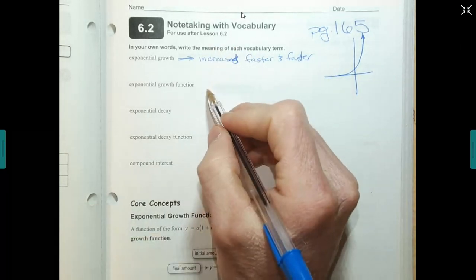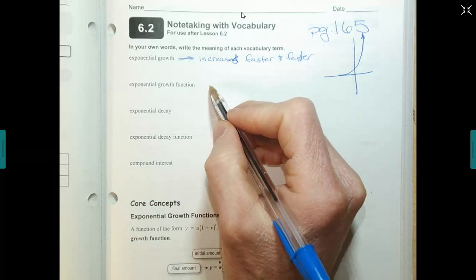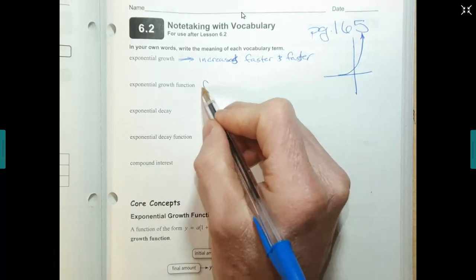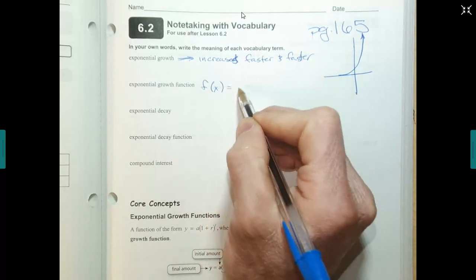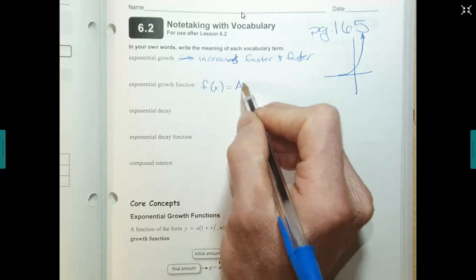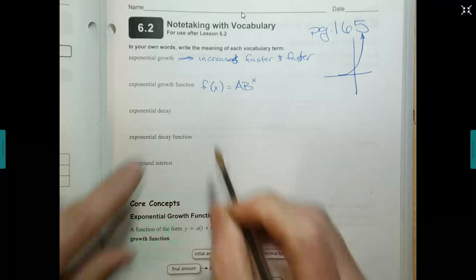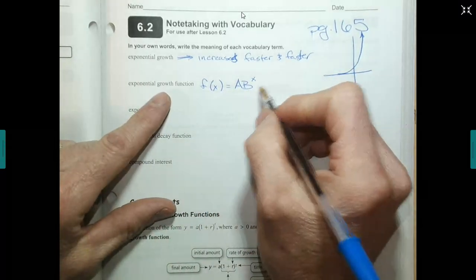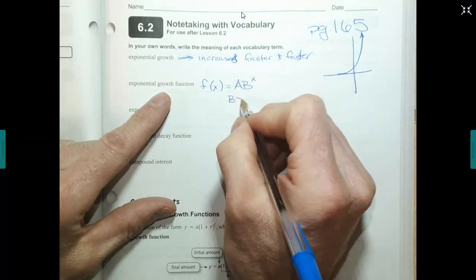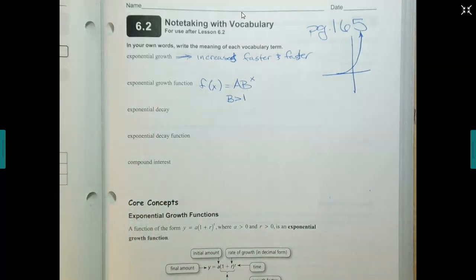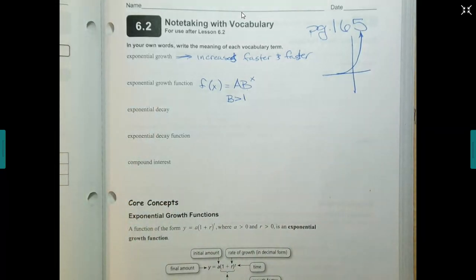And that could be represented by the function a b^x. And for growth, b is greater than 1. So b is going to be greater than 1 for exponential growth.